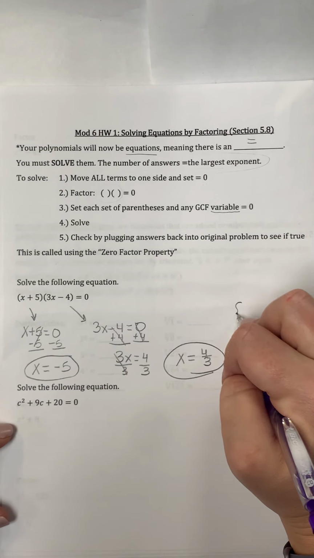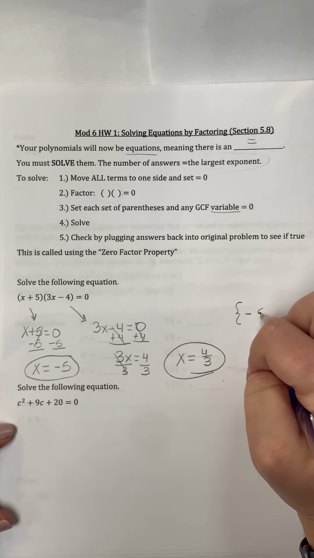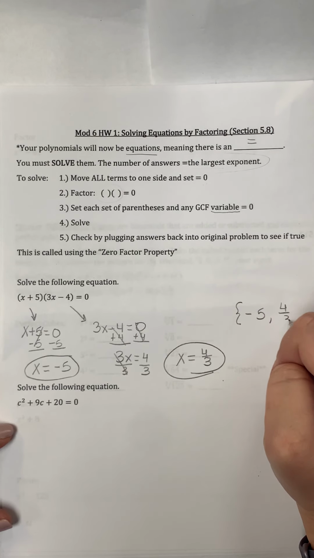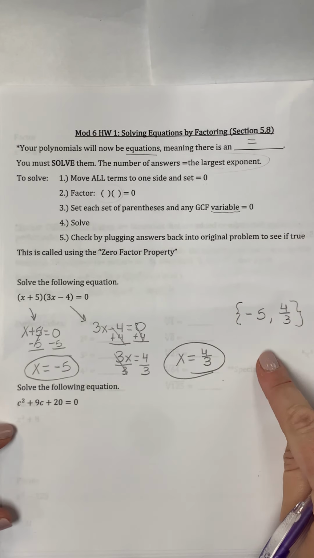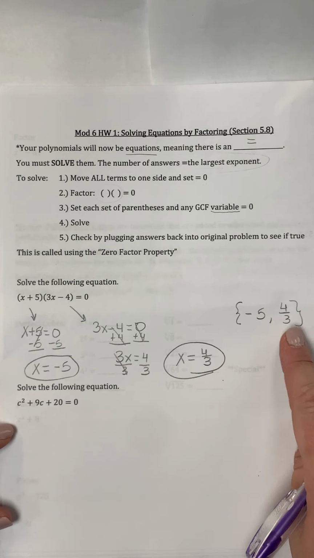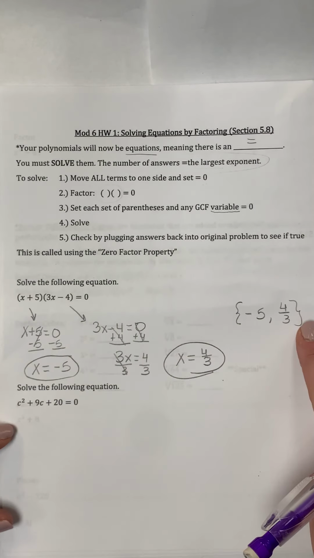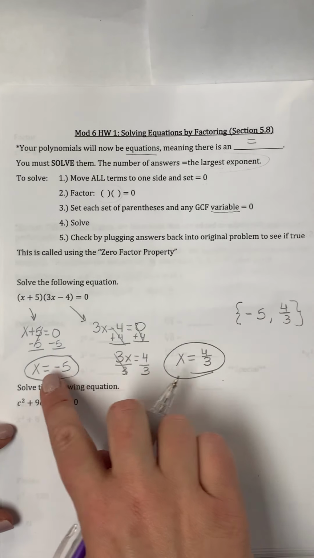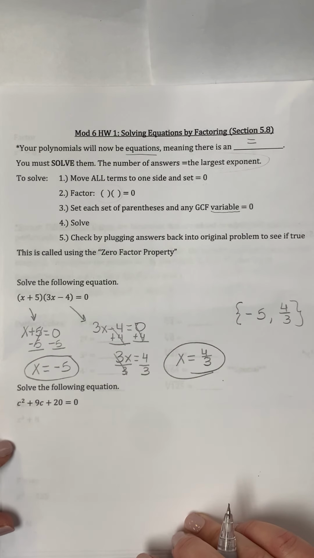You can also write some fancy brackets and put both of these in there with commas. You cannot put both of these in parentheses because that would make this x and this y. We don't have a y. So fancy brackets or x equals both, okay?